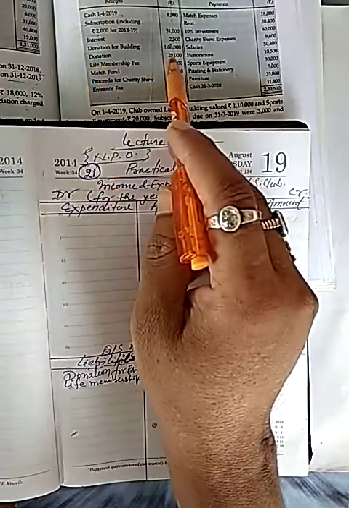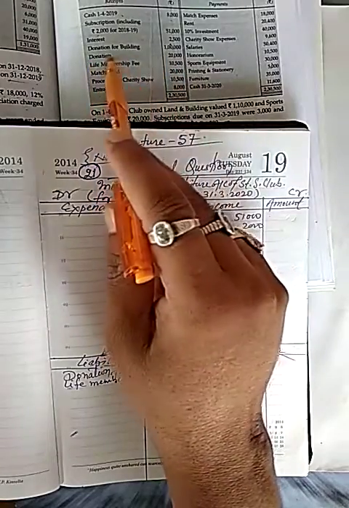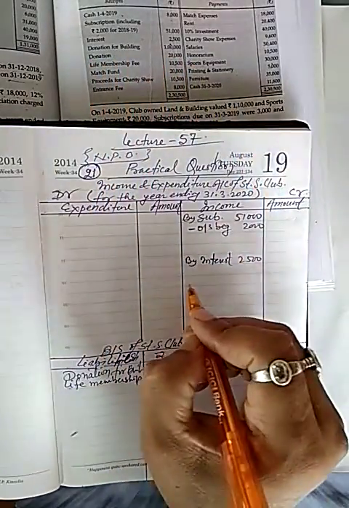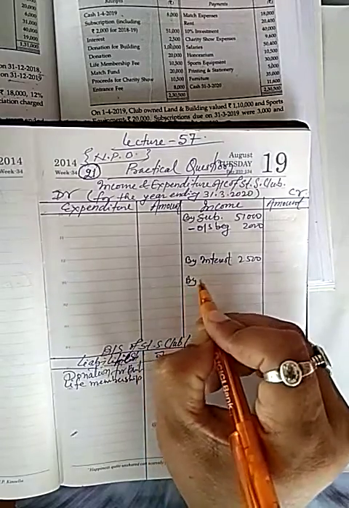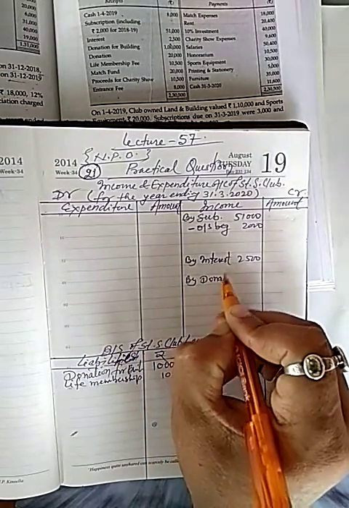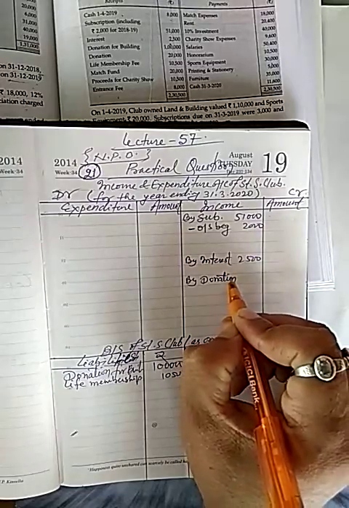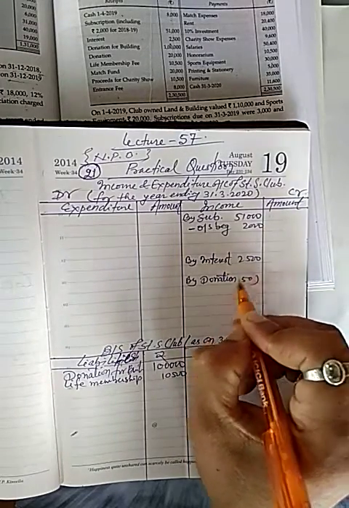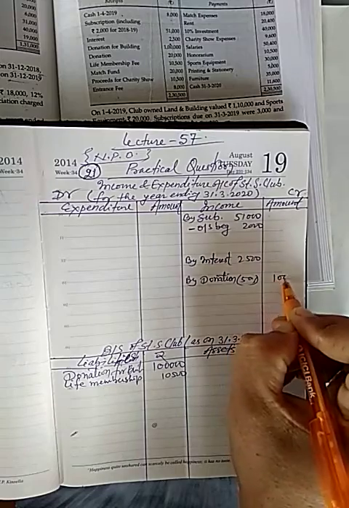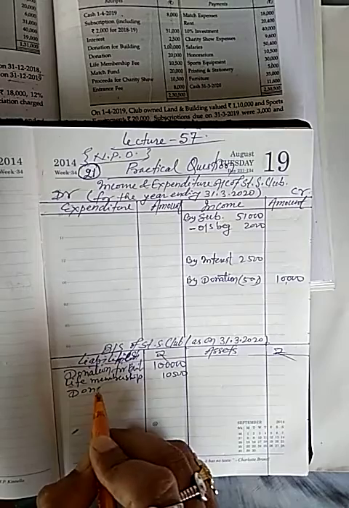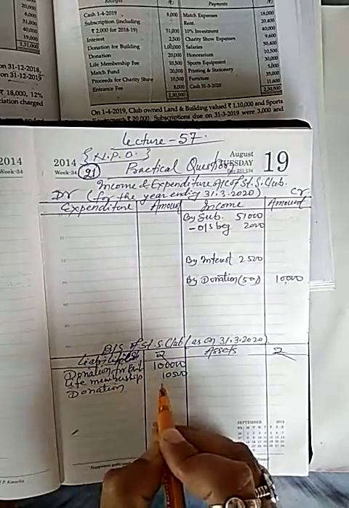Now donation. About donation, the question in adjustment says 50% donation should be capitalized. So I will write donation 50%. It will be 10,000, and donation 50% will be shown on the liability side, 10,000.